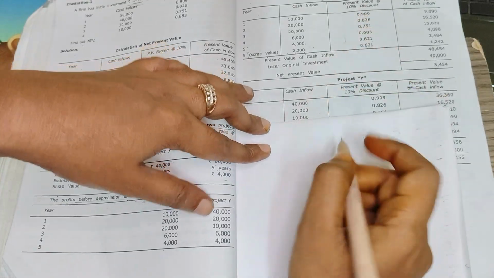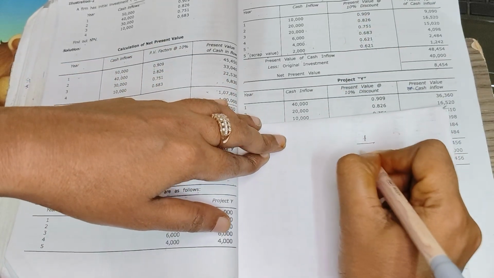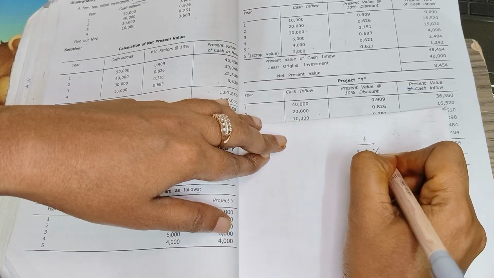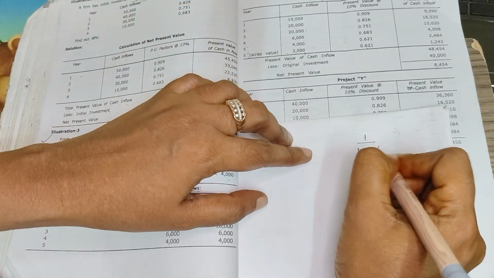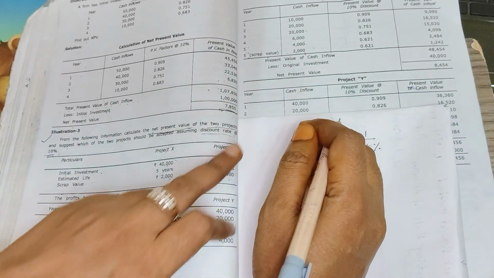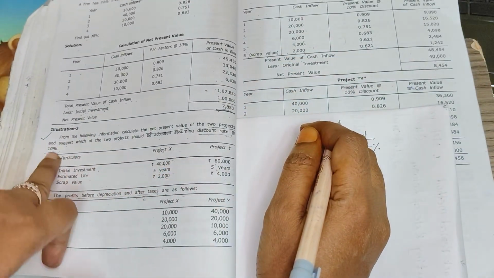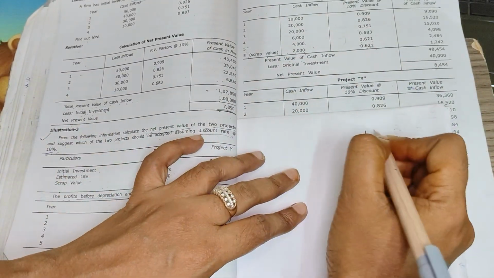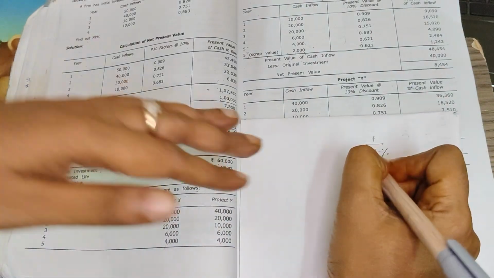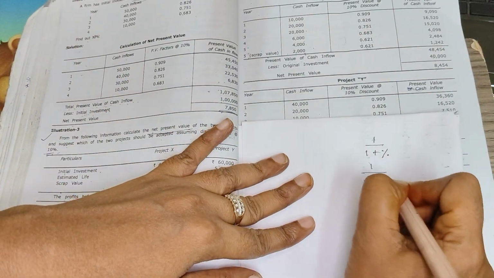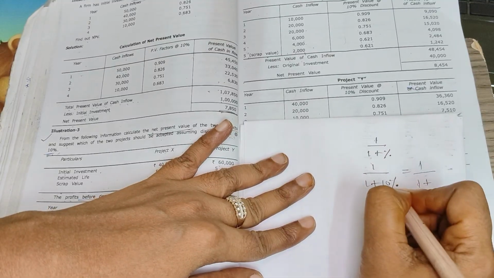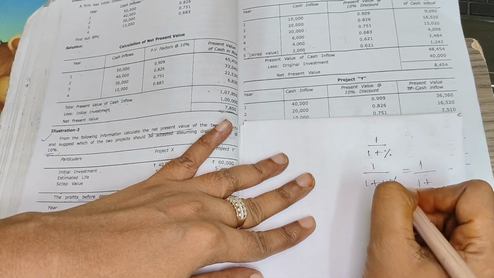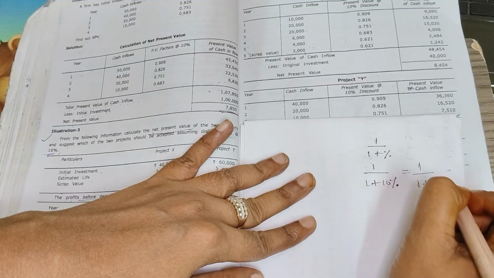Here we have one trick: 1 divided by 1 plus percentage. If you want any percentage of PV factors, we can use this trick. Okay, so here asking 10% discount rate. Yes, 10% discount rate is nothing but PV factor at the rate of 10. So then 1 divided by 1 plus 10 percentage. Then 1 divided by 1 plus, what is 10%? That is converted into decimals, 10 divided by 100. That is nothing but 0.10.